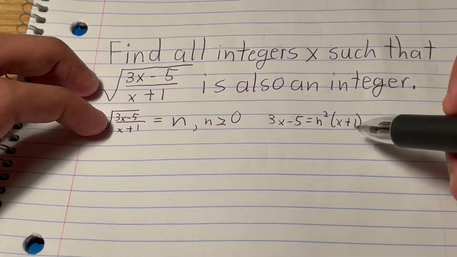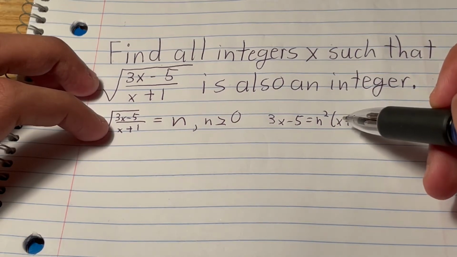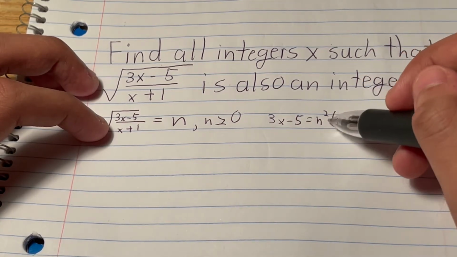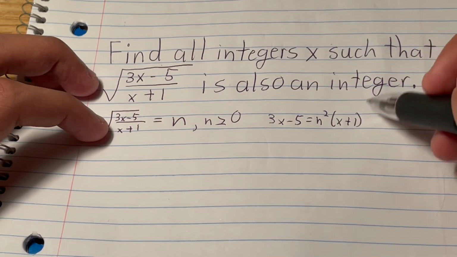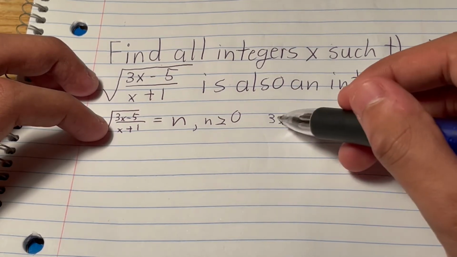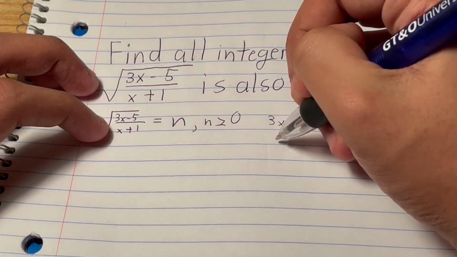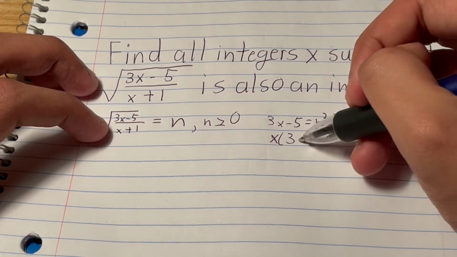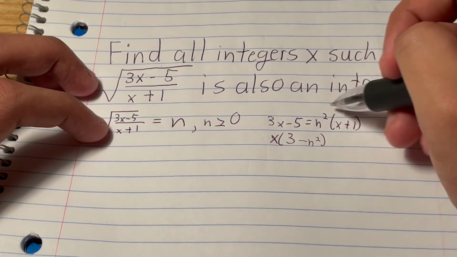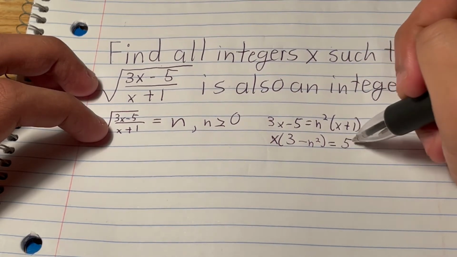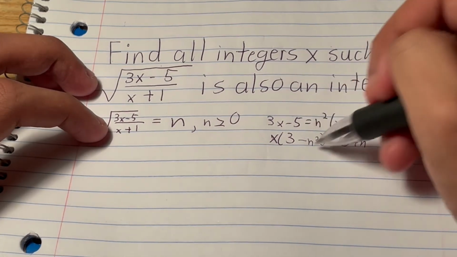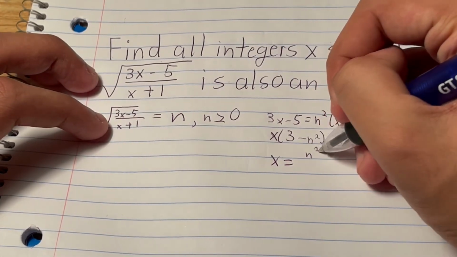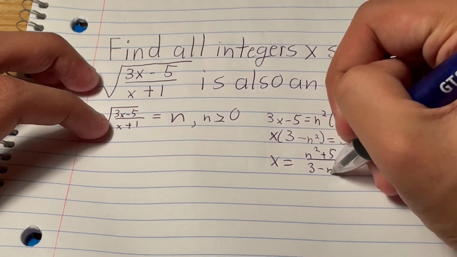And now what should we do? Well, if we're trying to set x by itself, let's get all the x's on one side. After multiplying n squared by x and 1, let's take the n squared times x term to the left, and factor out the x. So we get x times (3 minus n squared). It's plus n squared on the right, but once you subtract it, you get minus n squared. And let's bring the 5 over here, and that's equal to 5 plus n squared. Now let's divide by 3 minus n squared on both sides. So you get x equals (n squared plus 5) over (3 minus n squared).